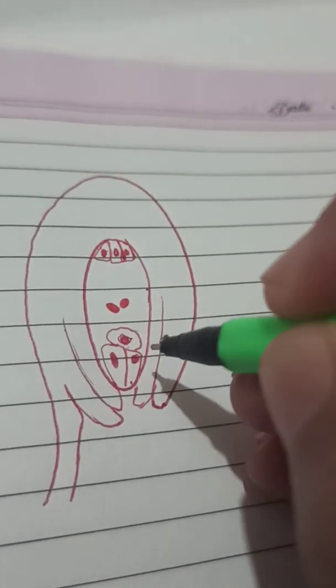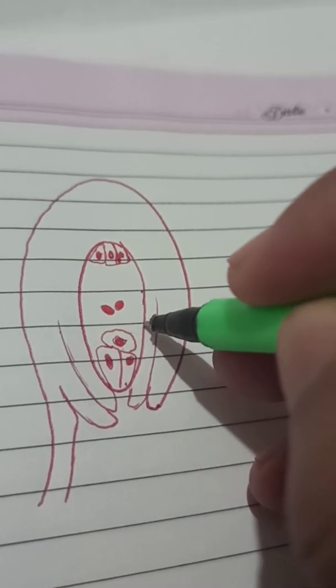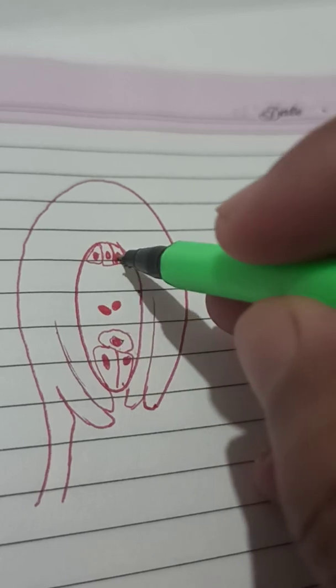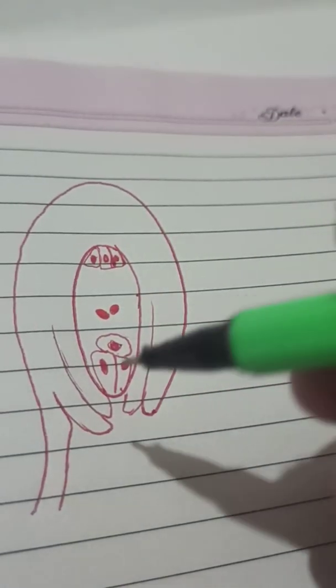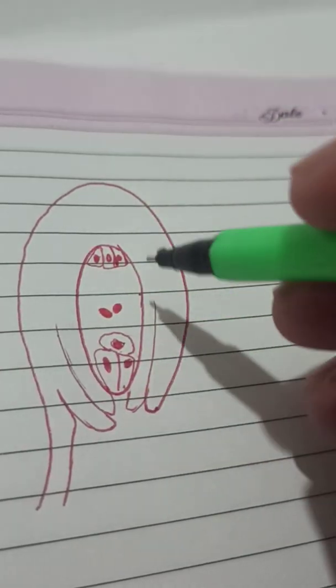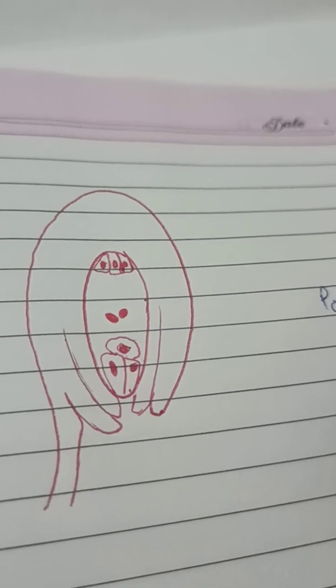If this ovule or embryo sac develops another set of embryos, maybe from this one or from any other source, and there are multiple embryos coming out from a single embryo sac, that situation is known as polyembryony.